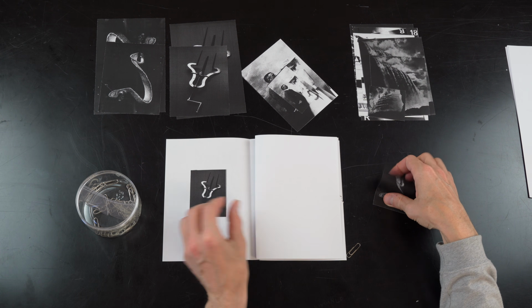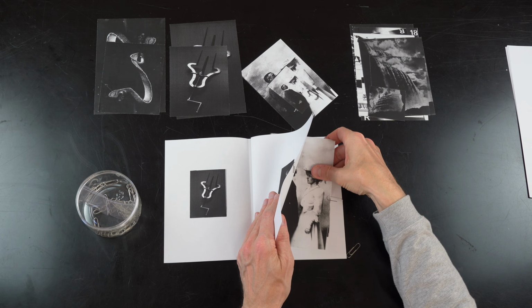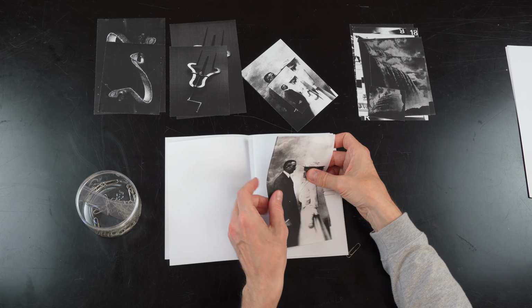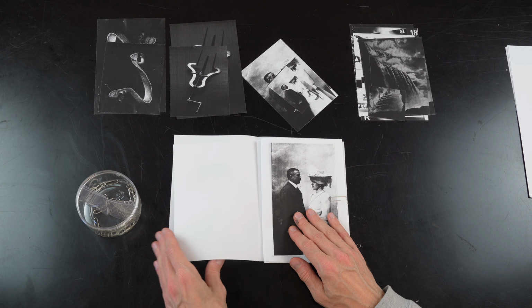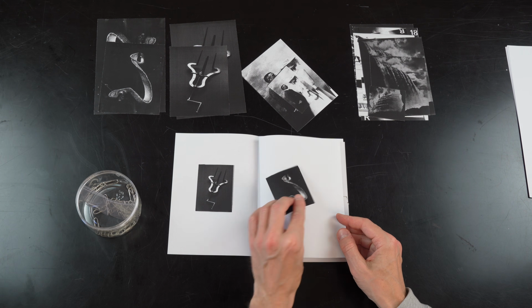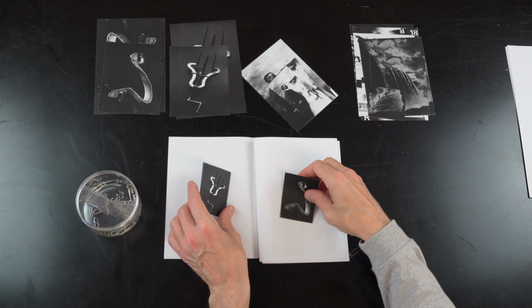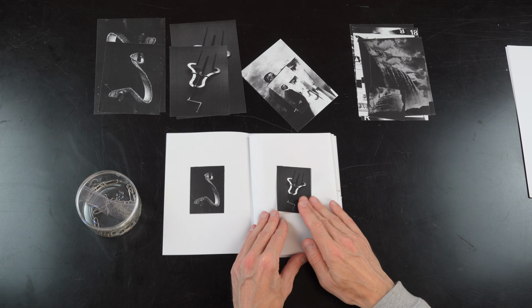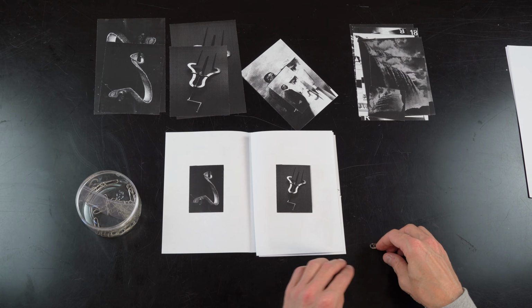So let's put them here and here. But then we have to move this one to the next page. So let's put them like so. So we have this sort of relationship, which I think works quite nicely.